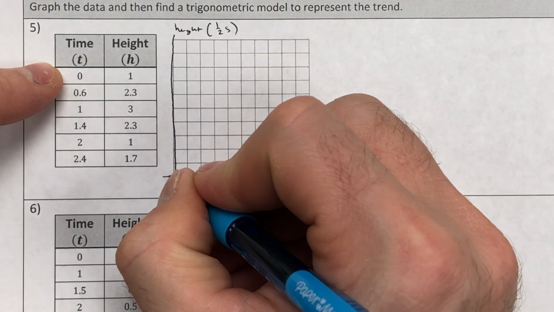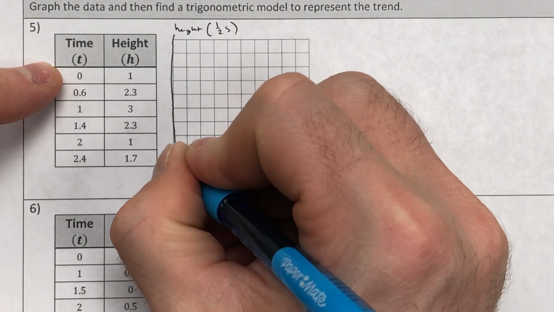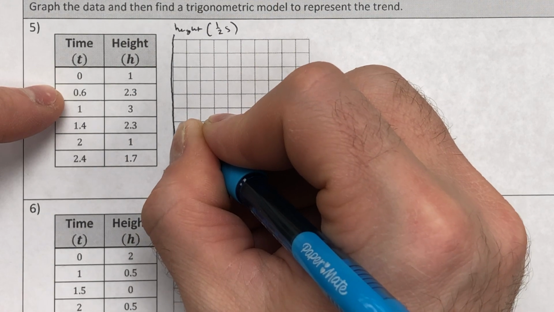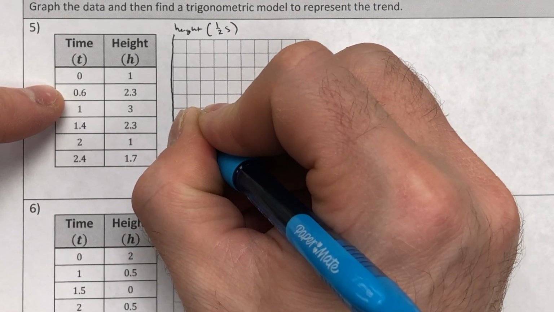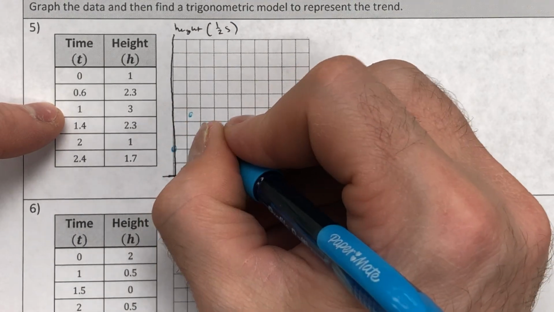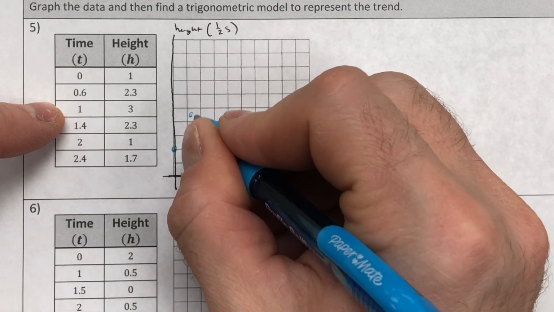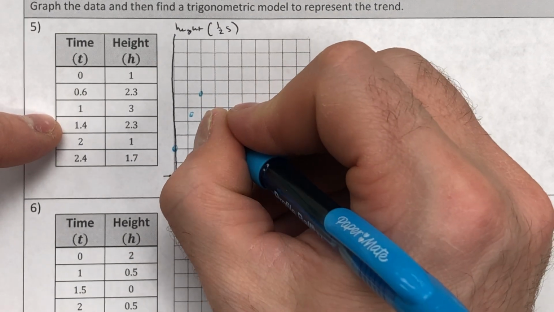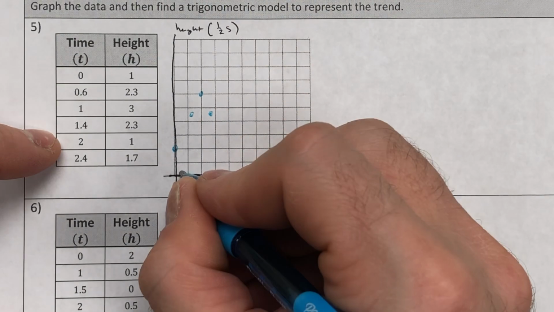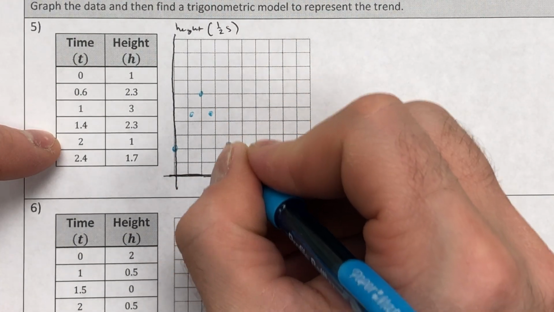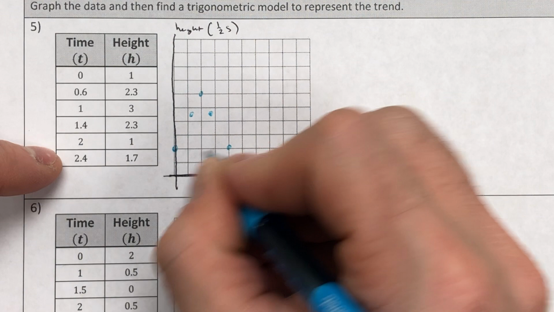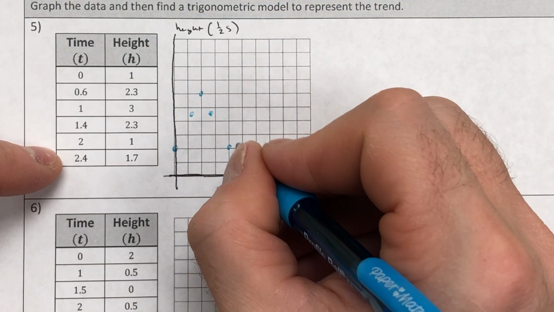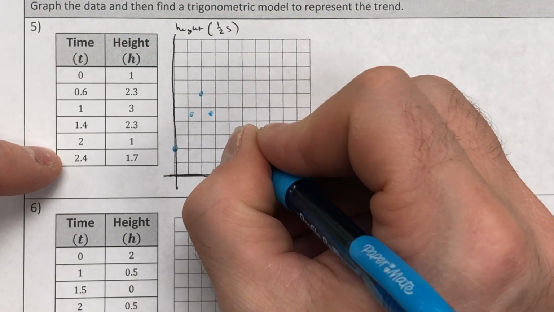I'm going to pop a few points, so 0, half 1, a little over a half, so that's 1, half 2, right there, half 1, and then half 1, half 2, half 3, 1.4, half 1, half 2, half 1, half 1, half 2, half, so just before that, half 1, half, boom.